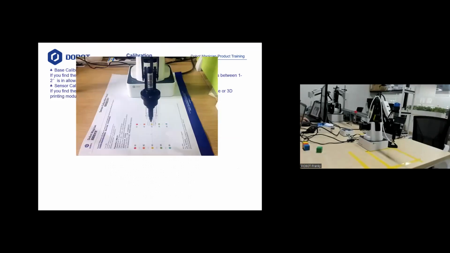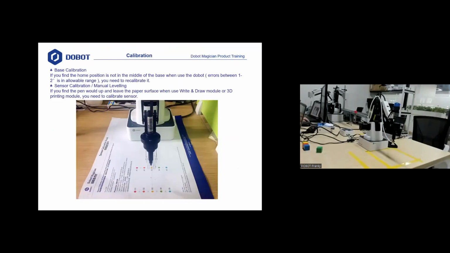About the calibration, there are two kinds of calibration for the Magician, namely base calibration and sensor calibration. For the offset of the robot's home position, you can use base calibration. And for the offset of the sensor, sensor calibration should be used.